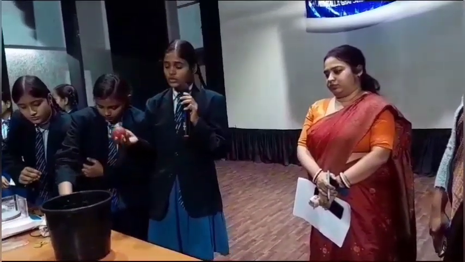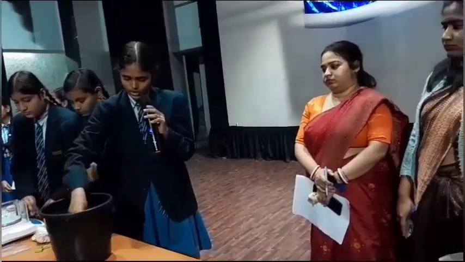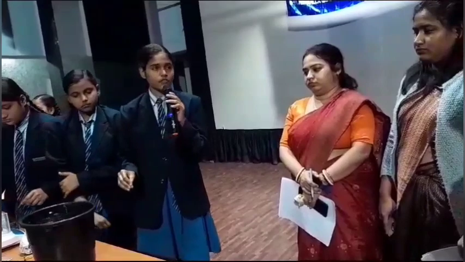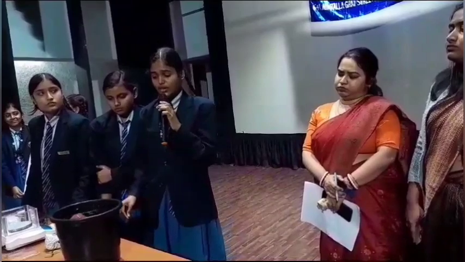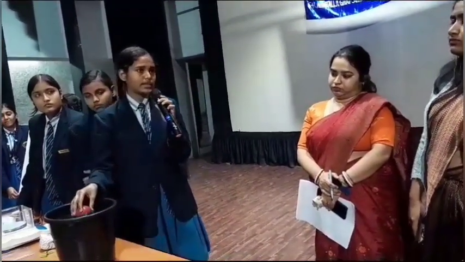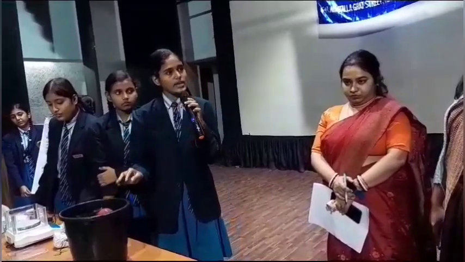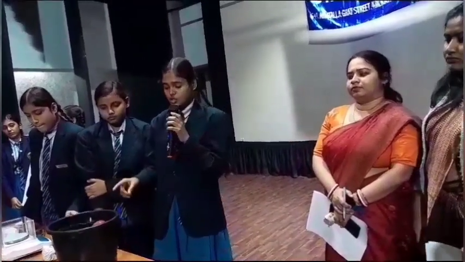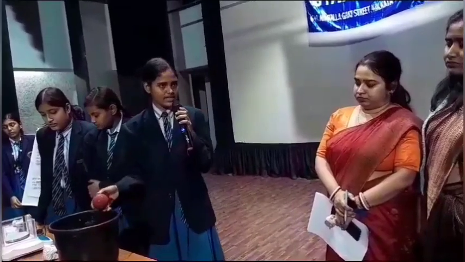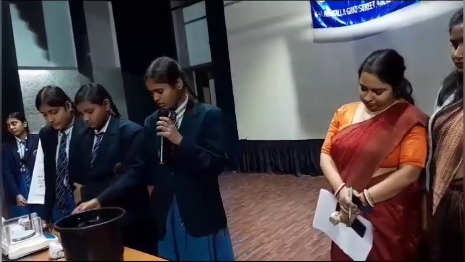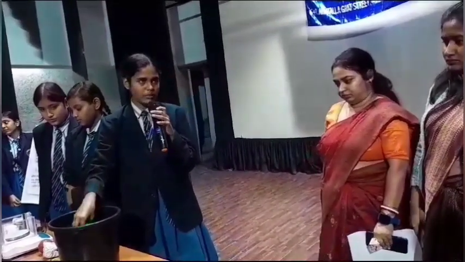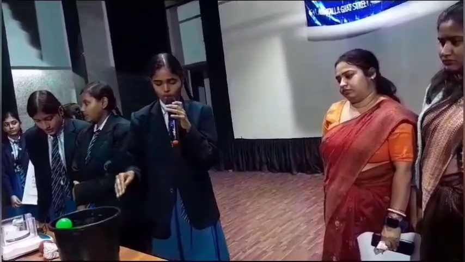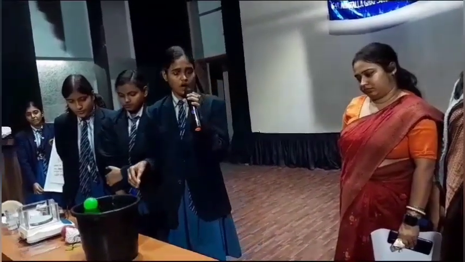Now, again I am immersing the ball into the water. Now the ball is fully immersed. The reason behind it is that the weight of this ball and the buoyancy acting on the ball are equal to each other. In this situation, the ball is weightless. The third law of flotation. Now again I am submerging the ball into the water. Now it is floating on the water because the weight of this ball is less than the buoyancy.